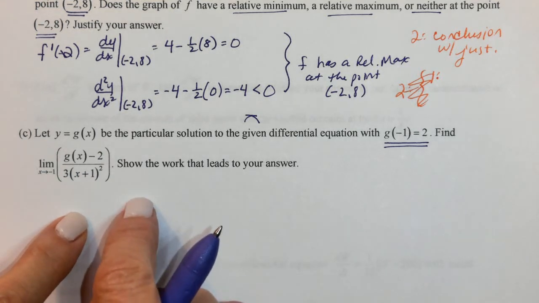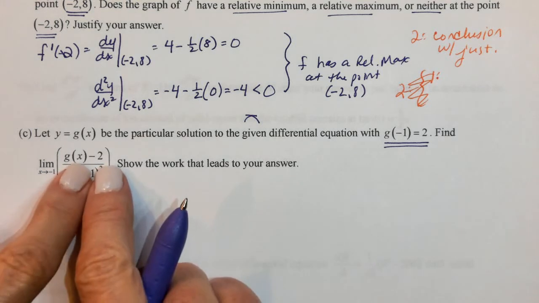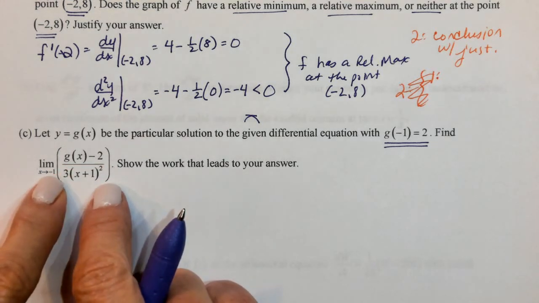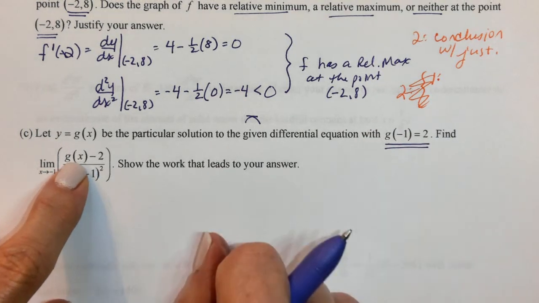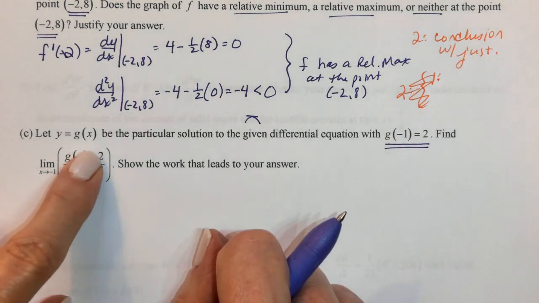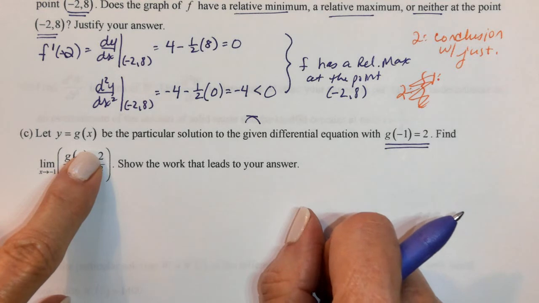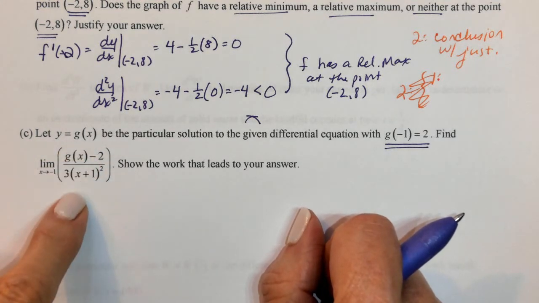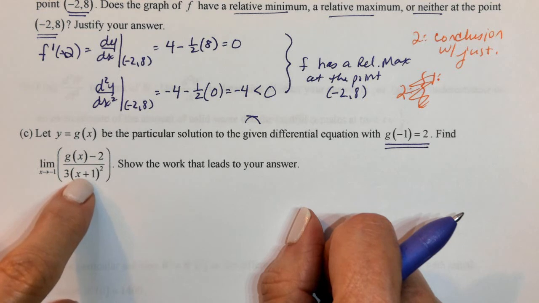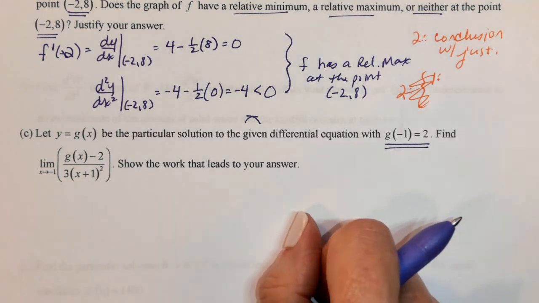AP requires it. So let's see what we have here. g of x, we're going to negative 1, so g of negative 1, that's 2. 2 minus 2 is 0. So so far, I'm thinking L'Hopital's rule, because the numerator is 0. If I put negative 1 in for x in the denominator, I get 0 as well. So this will be a L'Hopital's rule.